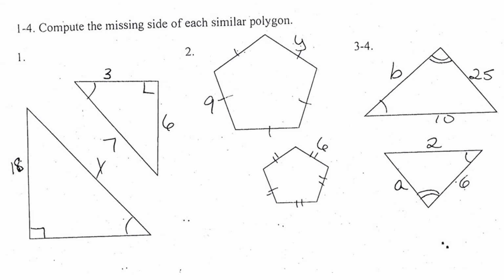Number 2. Now, this should be obvious, you've got hatch mark, hatch mark, hatch mark. All the hatch marks are supposed to be equal, so that's going to be 9. But all the sides will be equal for both of them. So, just a little easy freebie right there. You only have to cross multiply.